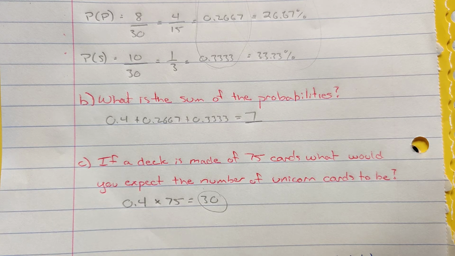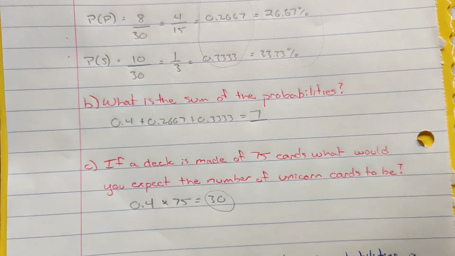The more trials that we do, if we, instead of doing 30 trials, say we did 1,000,000 trials, what we should find is the probability should, not guaranteed, but should approach being their exact numbers. And we'll do some simulations with computer programs later to show this. And we'll do like 10 million trials of something.